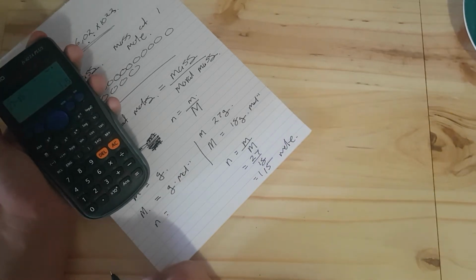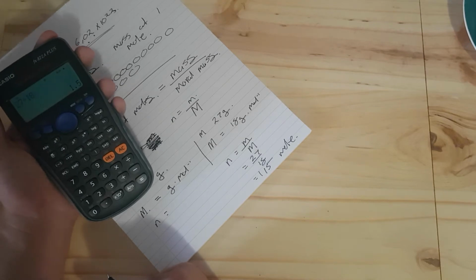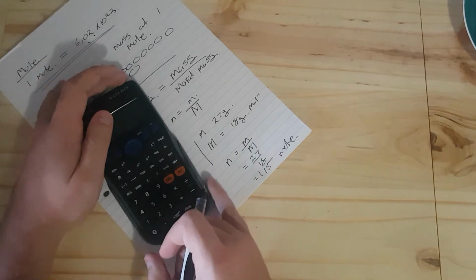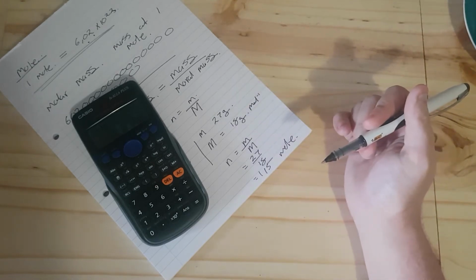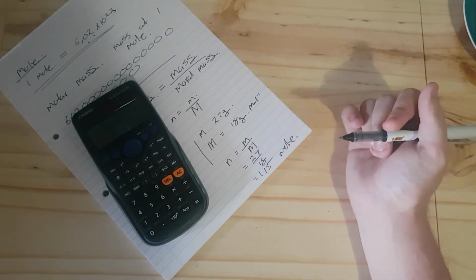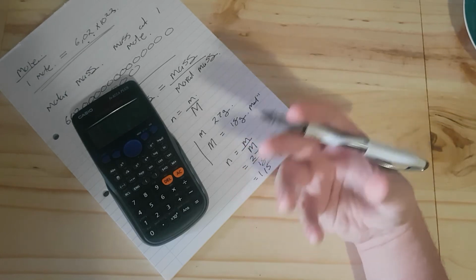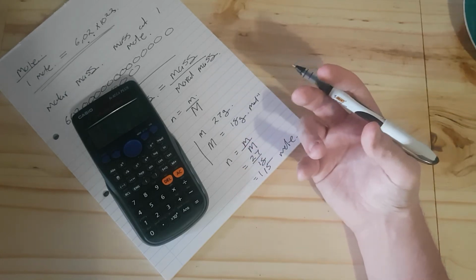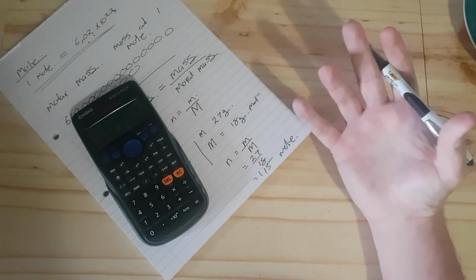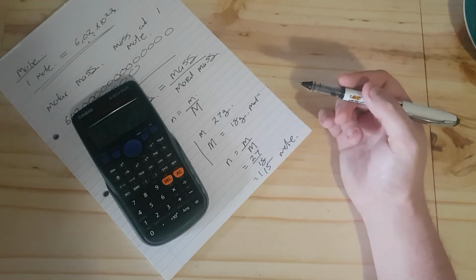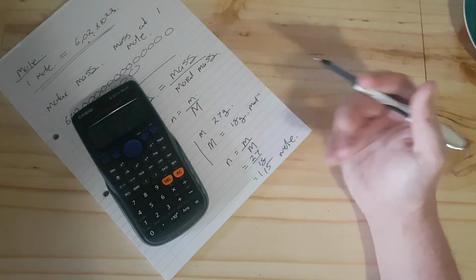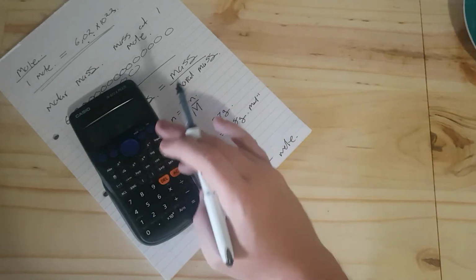And that actually makes a little bit of sense if you think about it, because 1 mole of water weighs 18 grams. We have 27 grams of water. That means we have 9 grams of water left, which is half of what 1 mole weighs. So in 27 grams of water, we have 1.5 mole of water molecules.